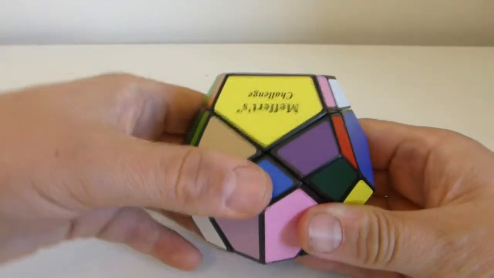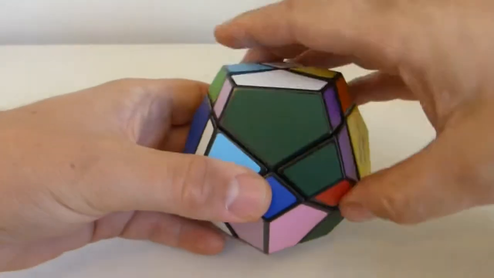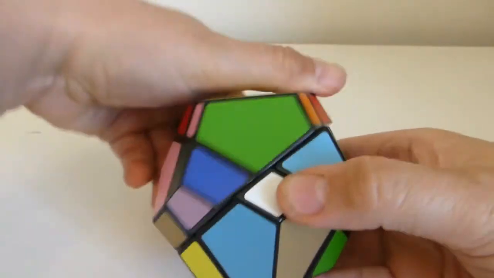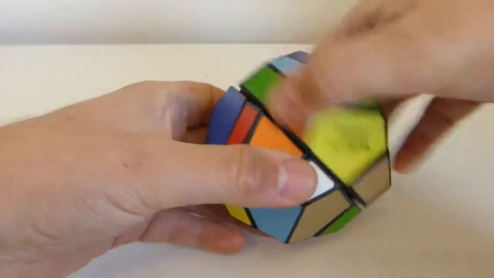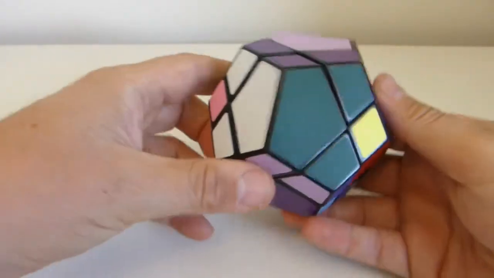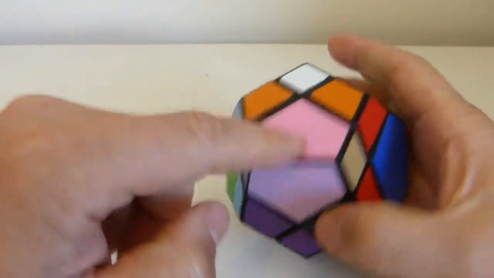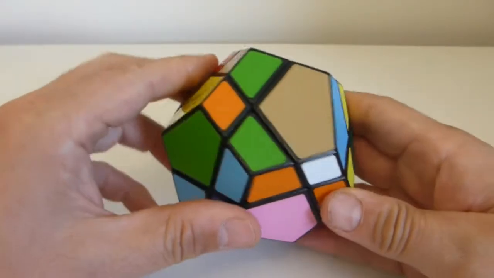So one of them, turn the whole cube and repeat. And when I bring it back to where I am, you can see that has gone into its position. These two haven't, but that's okay. I can deal with them now, probably.